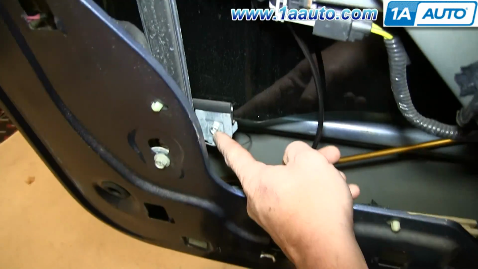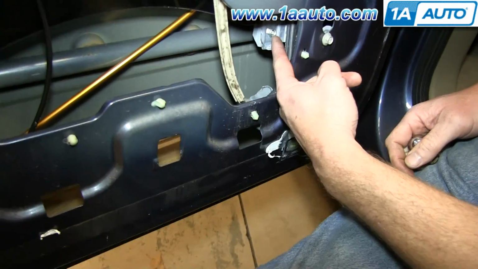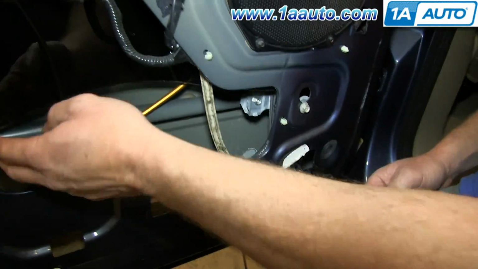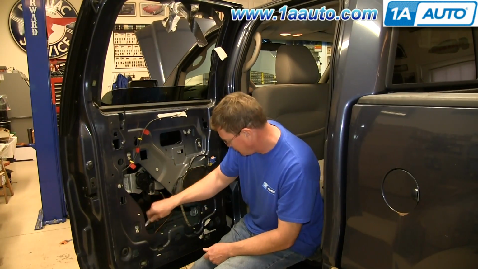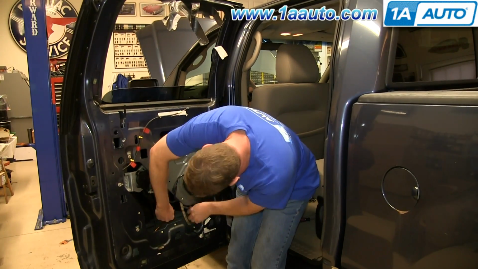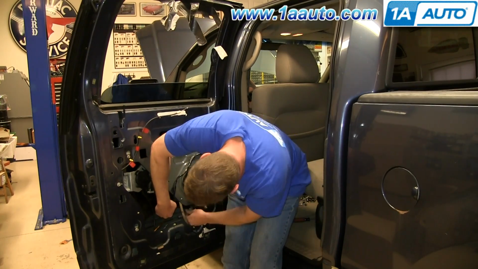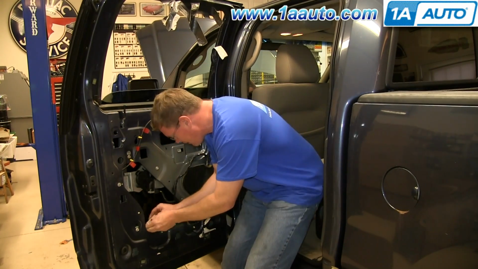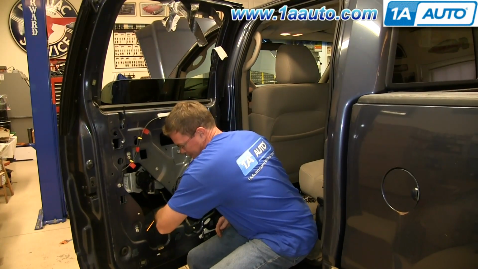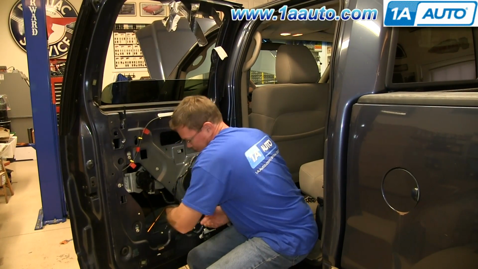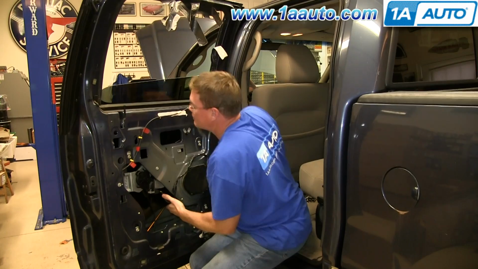There's a bolt here and one here. Loosen those up, and then the window will separate from the regulator. Once you get your window out of those clamps, just slide it up and tape it into place.